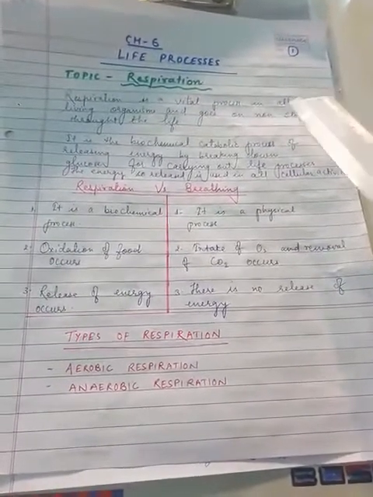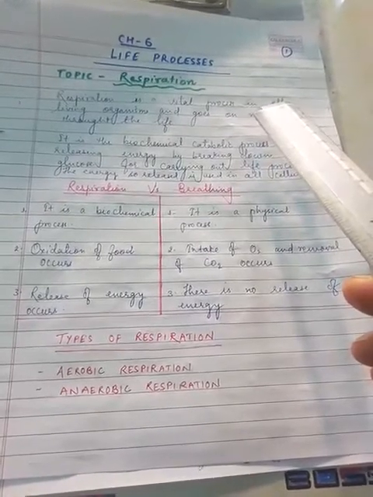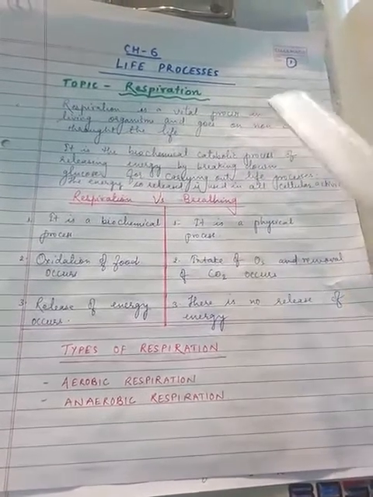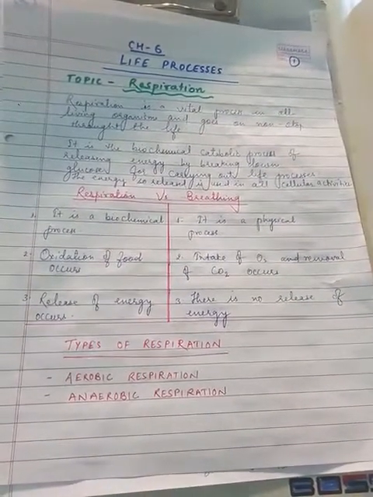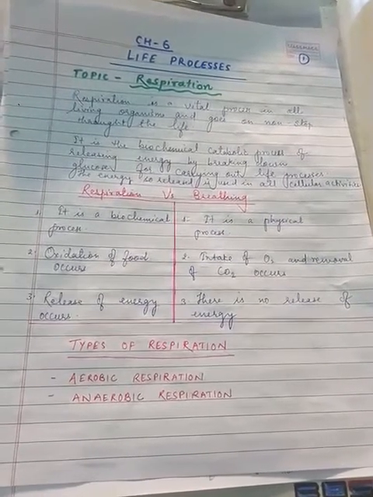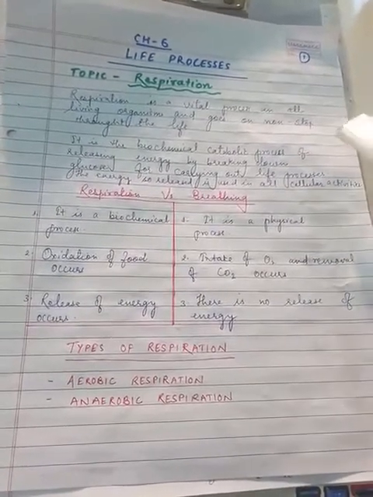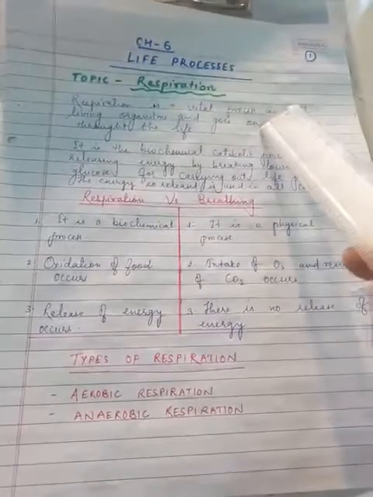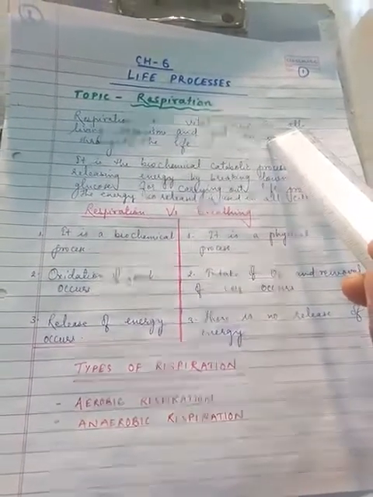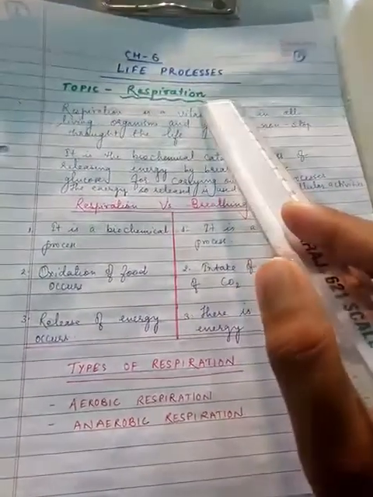Good morning, students. In the last section of this chapter, that is chapter 6, Life Processes, you read about nutrition. Now, the food material taken in by the organisms during the process of nutrition is used by the cells to provide energy for various life processes. And today in this section, we are going to read about it. And the topic here is respiration.